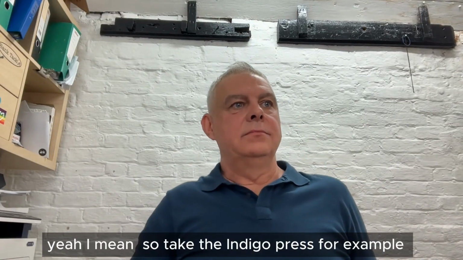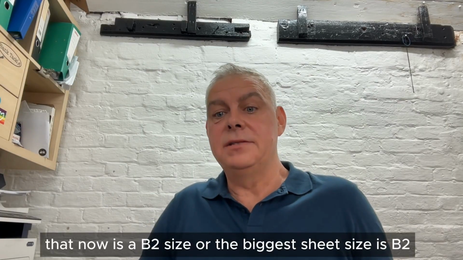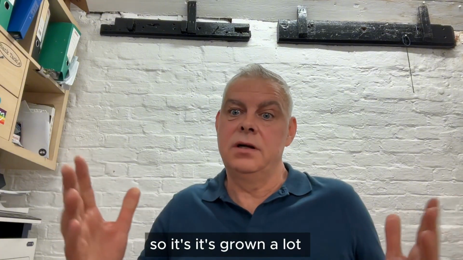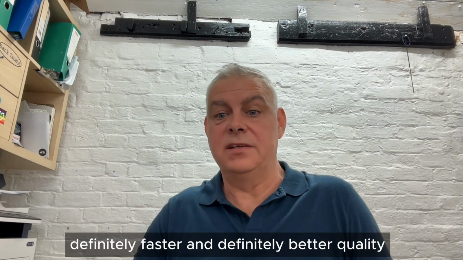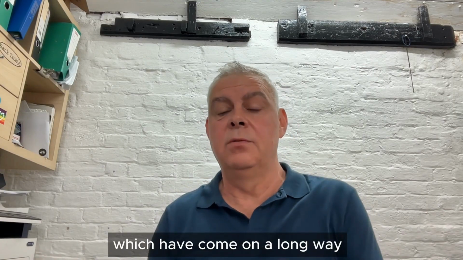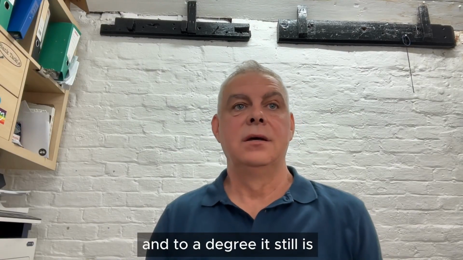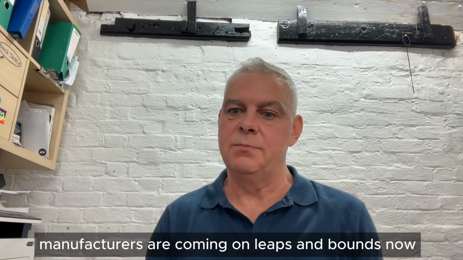Yeah, so take the Indigo press, for example. That now is B2 size, the biggest sheet size is B2. So it's grown a lot. Definitely faster and definitely better quality. But you've also got a lot of other digital presses which have come along. It used to be that Indigo was the standout, and to a degree it still is. But the other digital press manufacturers are coming on leaps and bounds now.